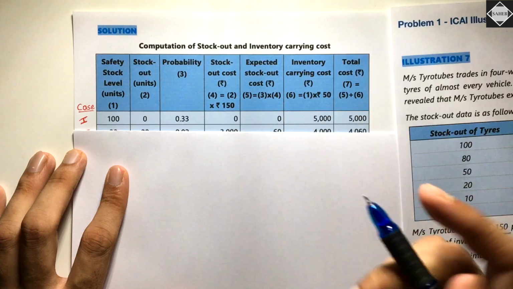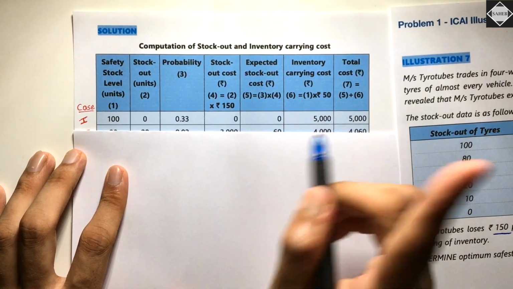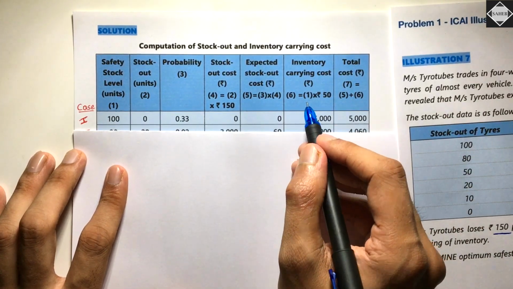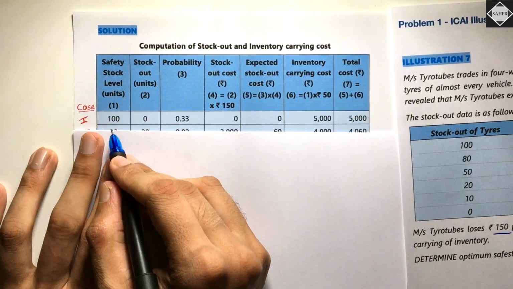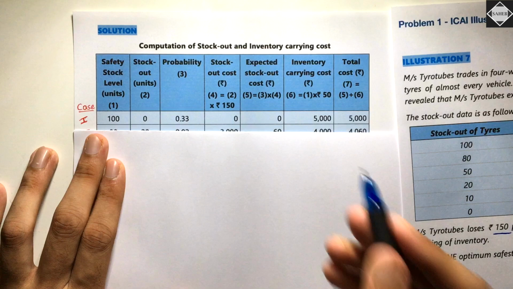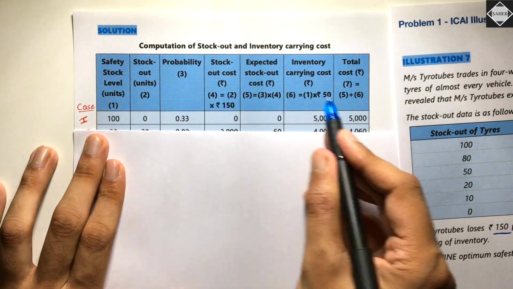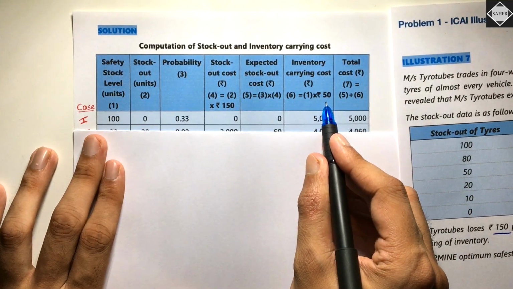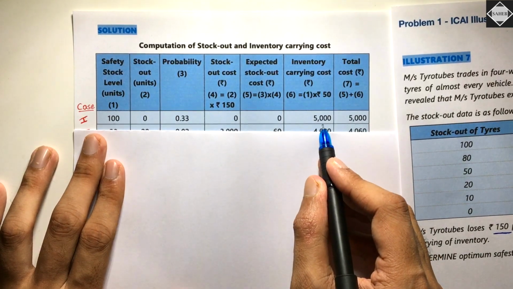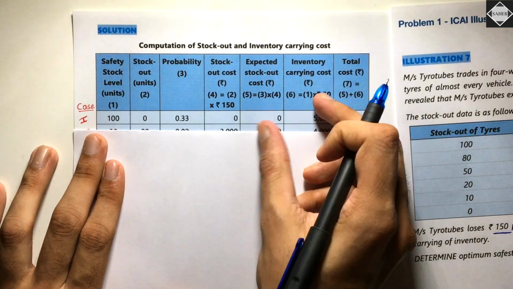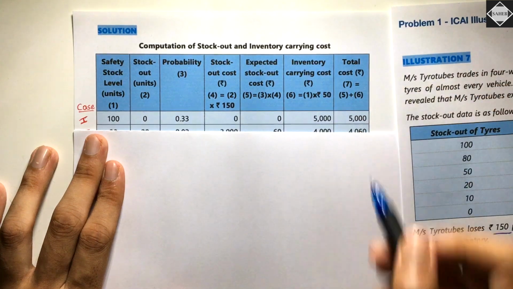Fine. Now carrying cost also 0? No, it's not like that. Carrying cost cannot be 0 because understand, we are keeping safety stock. We have to store this. We have to incur the associated expenses with this, right? So that is why we will take this 100 and multiply with the carrying cost per unit per annum, which is rupees 50. So 100 into 50, that is 5,000. Is it clear? Simple. So you will add these two, that would be the total cost, 5,000.